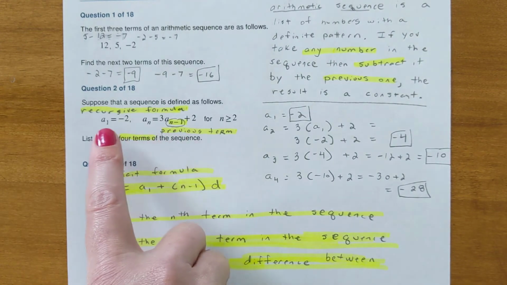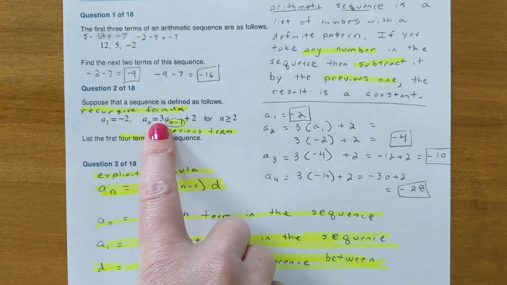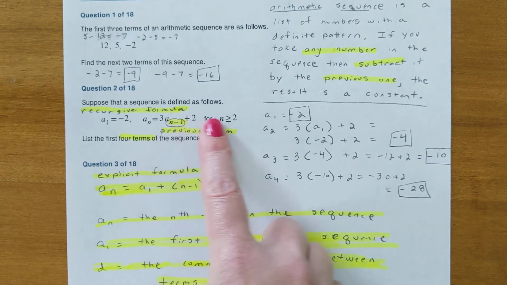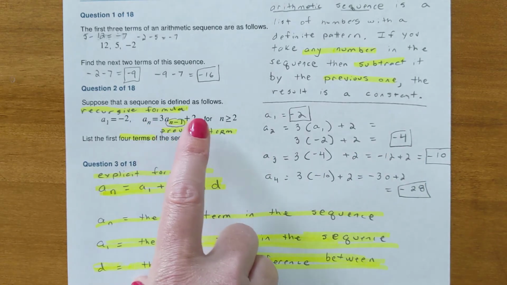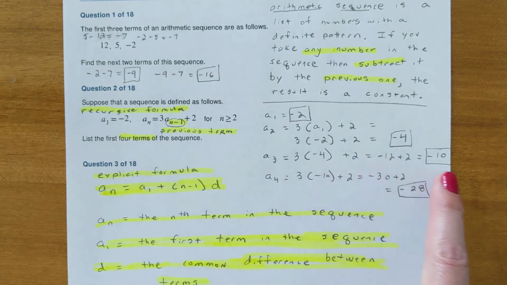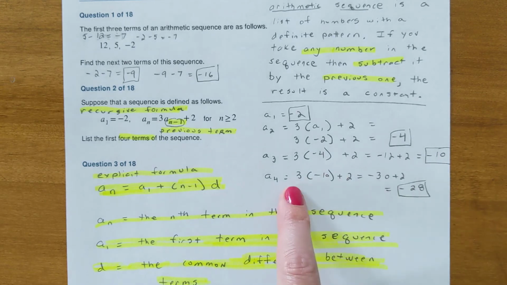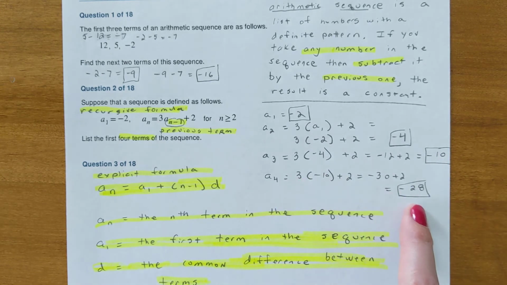Yeah, recursive formula. First one's negative 2, so you take that number, 3 times negative 2, add 2 to get to the next one, and then you put the negative 4 in. 3 times negative 4 plus 2, and you get negative 10. Then take the negative 10 times 3 plus 2, and you get to negative 28.